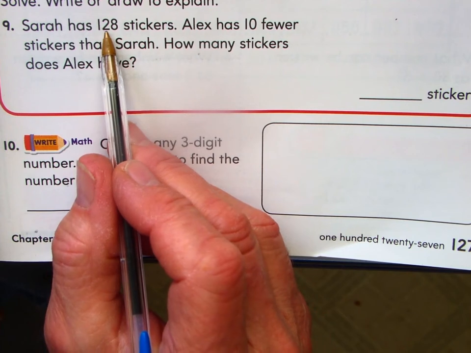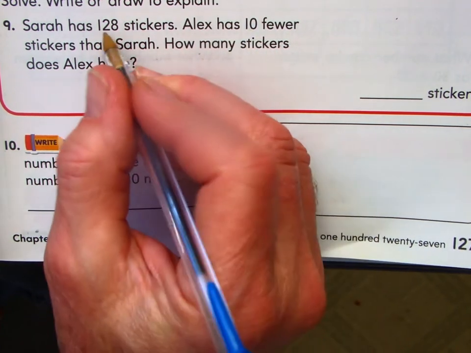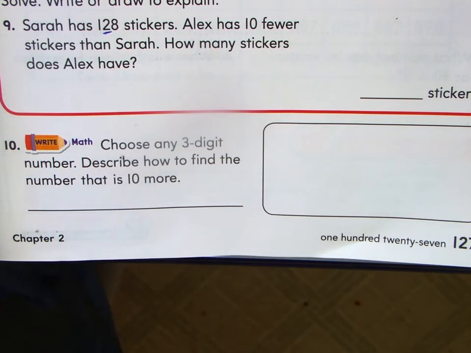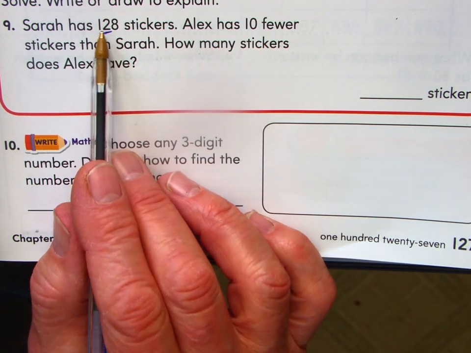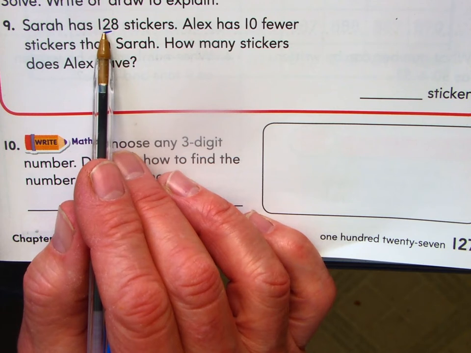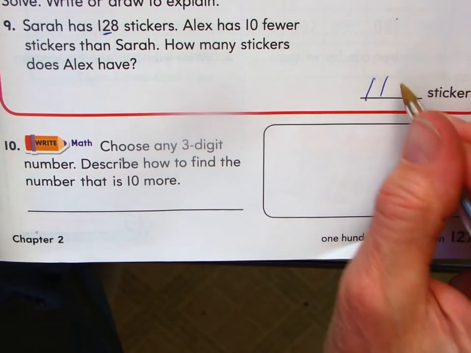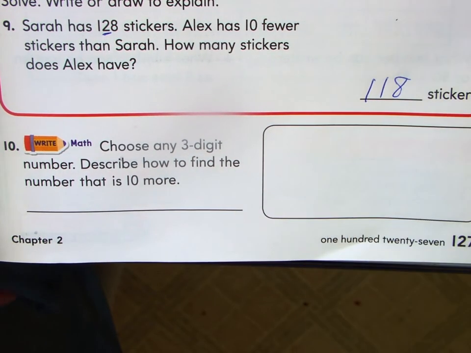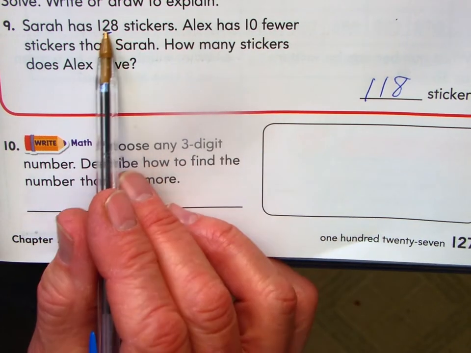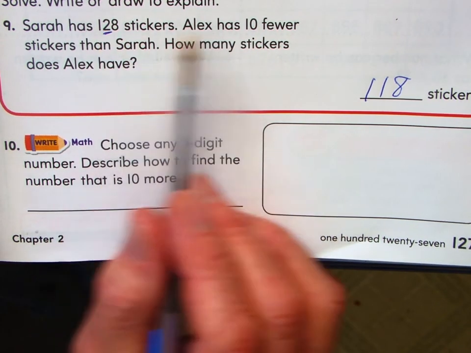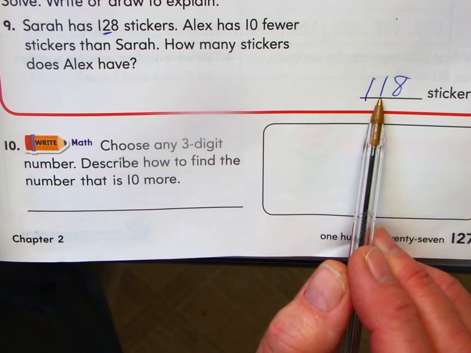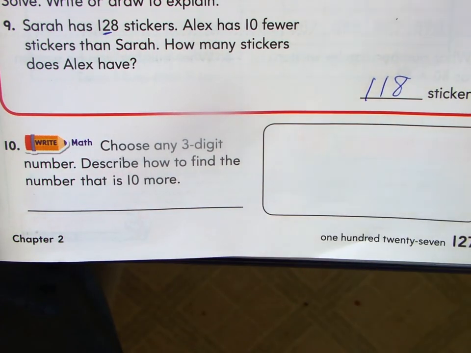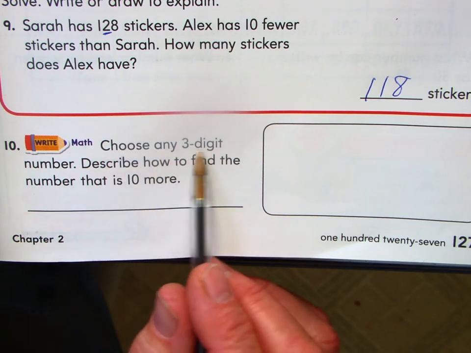Sarah has 128. Alex has 10 fewer, so we're talking about the tens. Sarah's got 2 tens. Alex has 10 fewer, so take one of the tens away. Instead of 2, Alex only has 1. 118. No más estamos hablando de las decenas. Quita una decena porque es 10 menos. Quita una decena. 118 adhesivos.